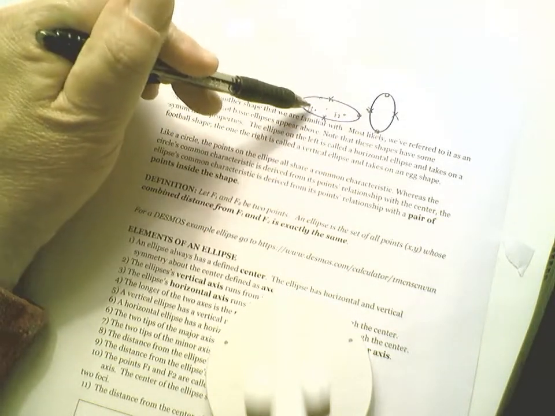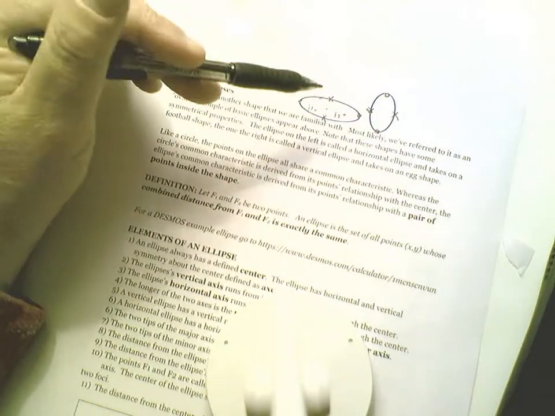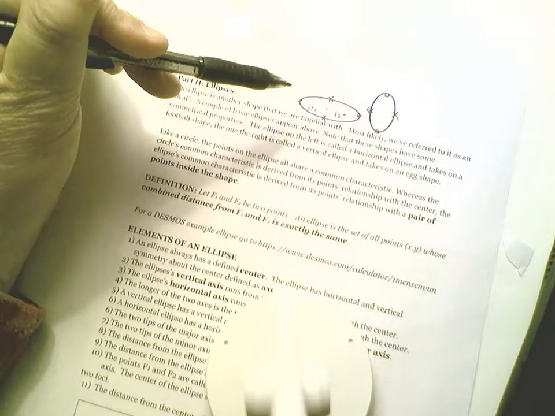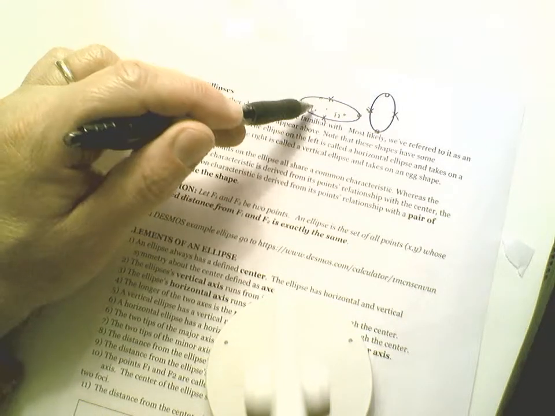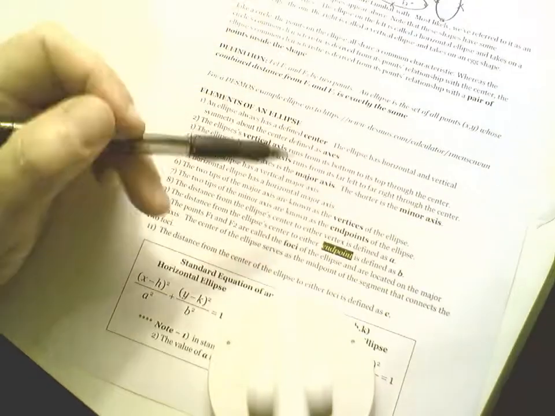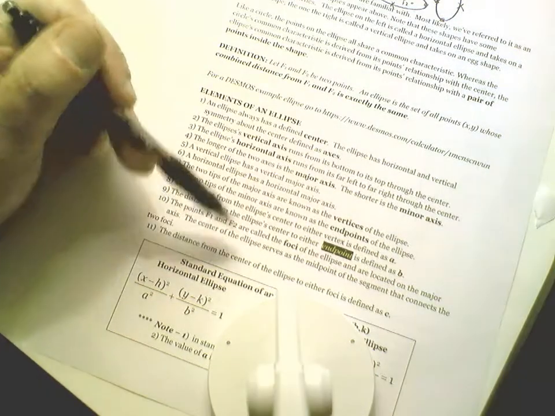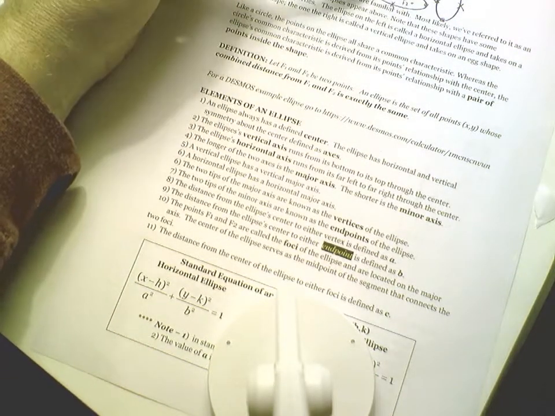By the way, these two points live on the major axis of the ellipse. And the distance from the center to either F1 or F2 is going to be given the value of c. The center of the ellipse serves as the midpoint of the segment that connects the two foci.